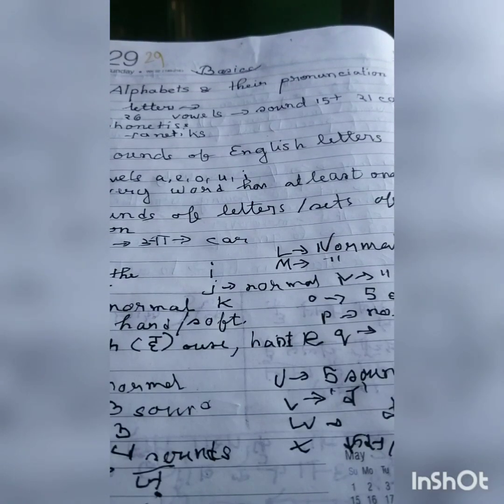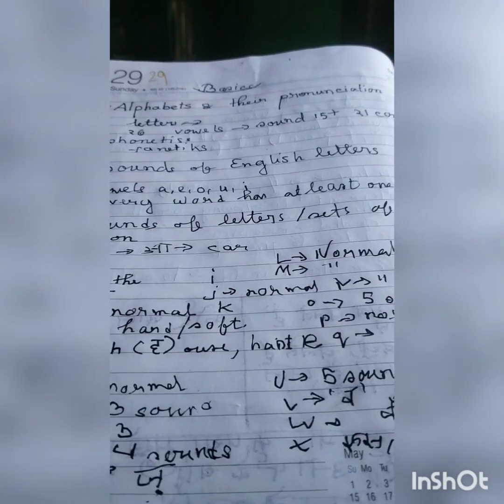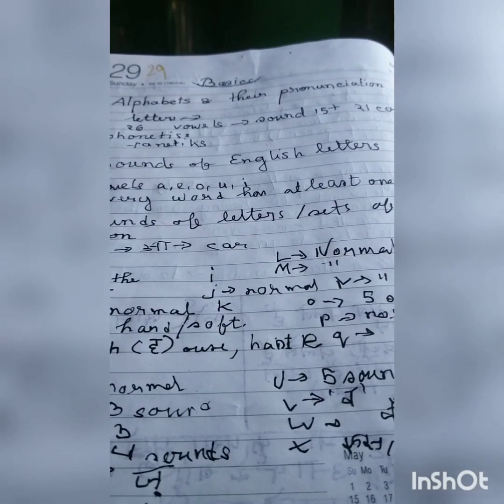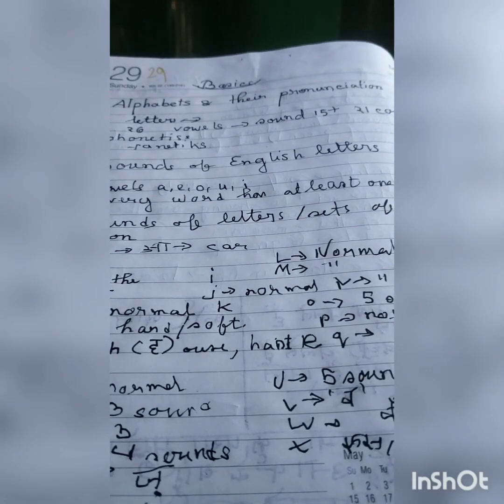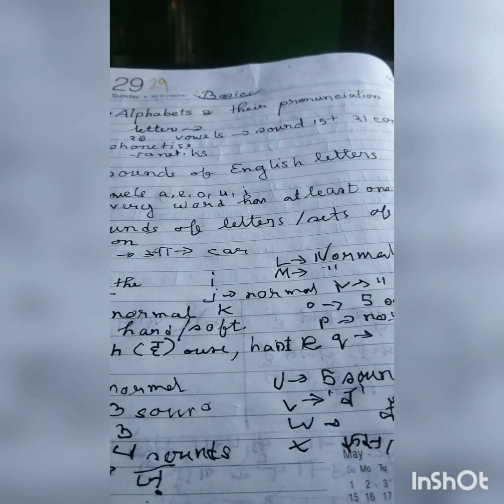Then haste. It is not H, it is ha. Ha sound is there. I sound you can see here, it's normal. J also, J is jug, you can see it is normal, there is no work to do. K also you can see. L, M, N, these are the normal sounds. O sounds, in O we can see 5 kinds of sounds, okay, and P is a normal sound.